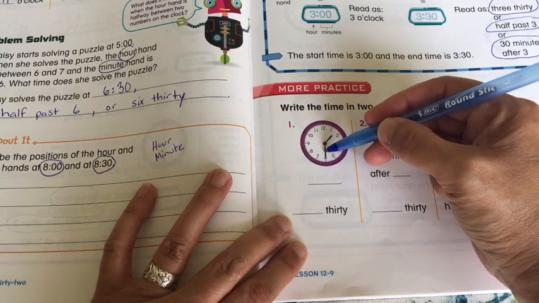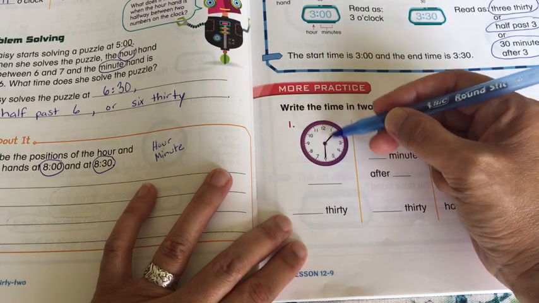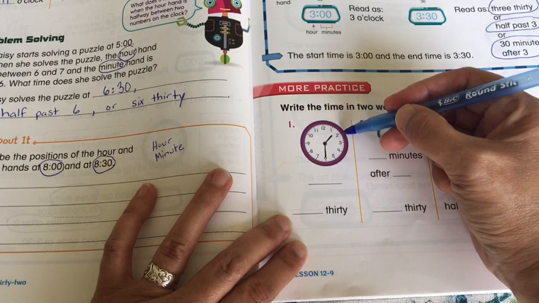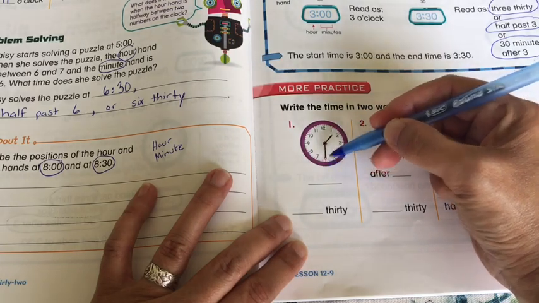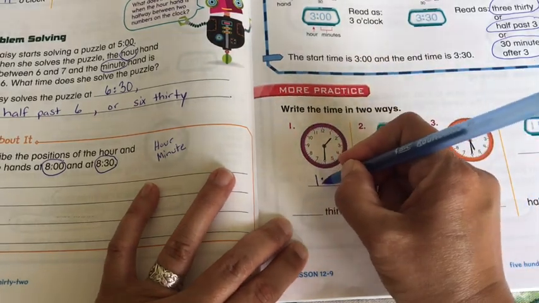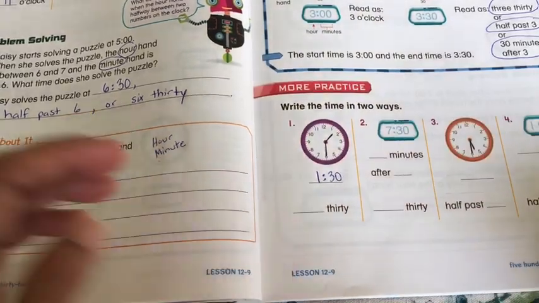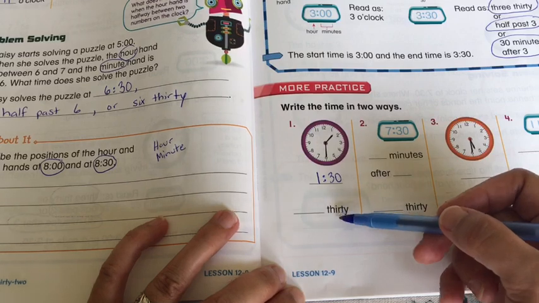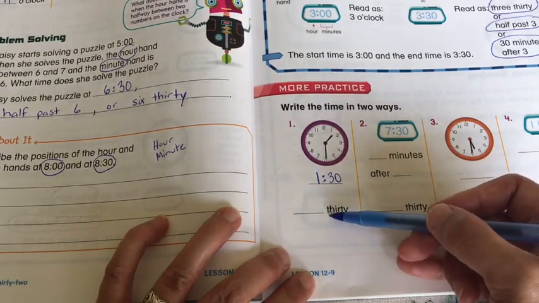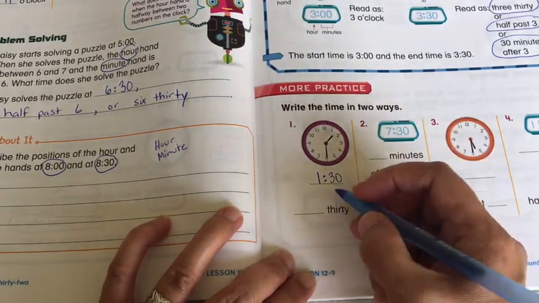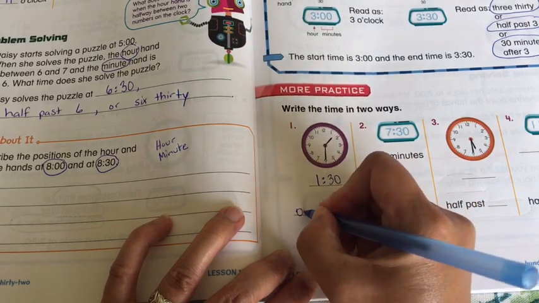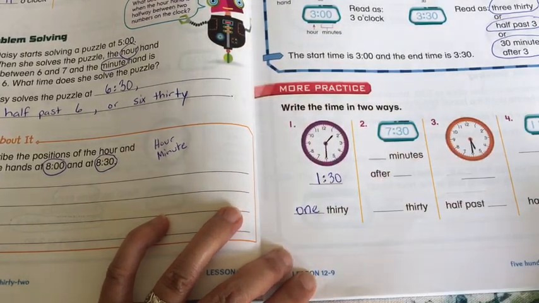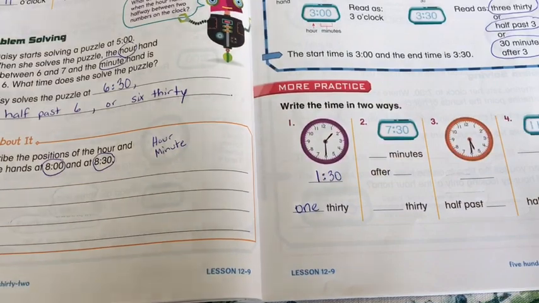The minute hand is pointing down to the 6. That means 30. We can count 5, 10, 15, 20, 25, 30. Yes. So 1:30. Or I can write it as words. Remember, when it uses the spelling 30, that means that I spell the 1. I match it. 1:30. Okay, let's do number 2.